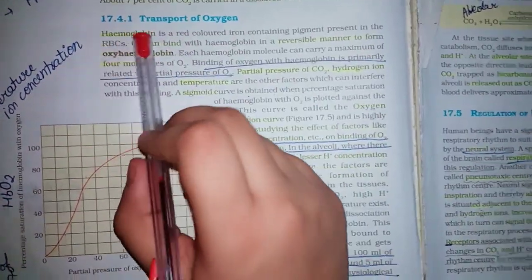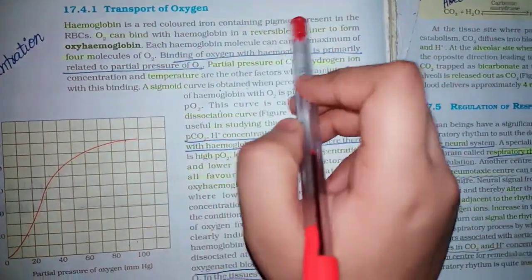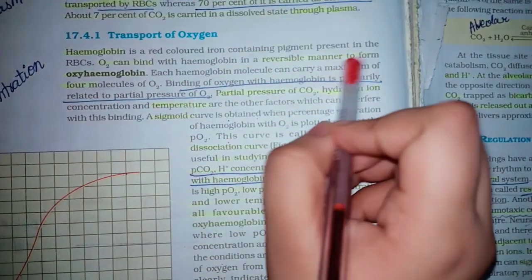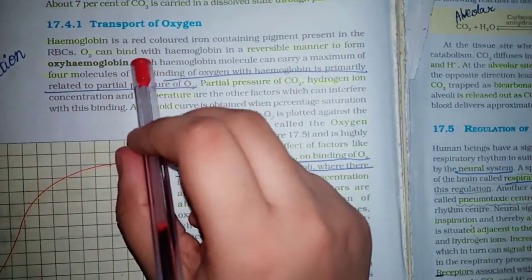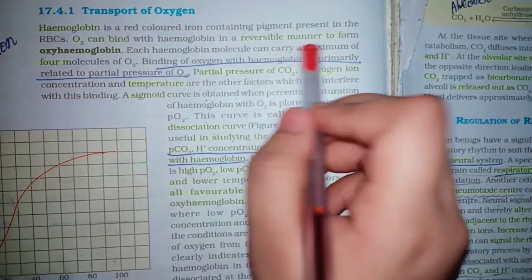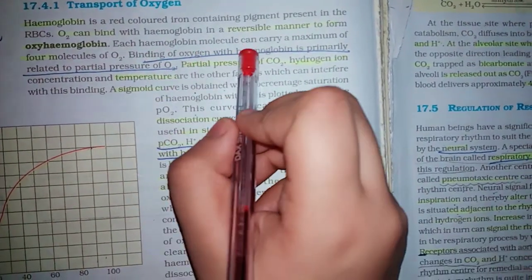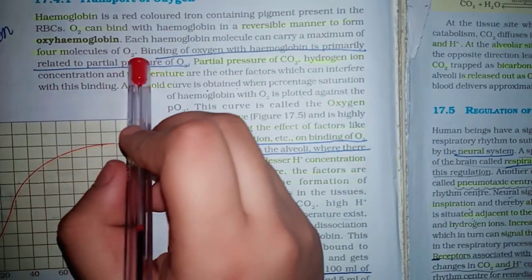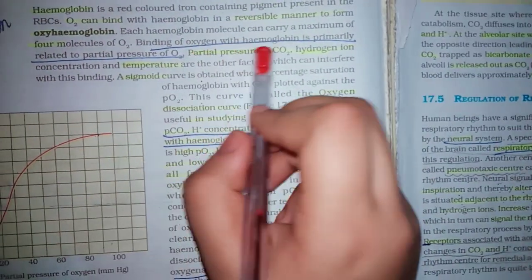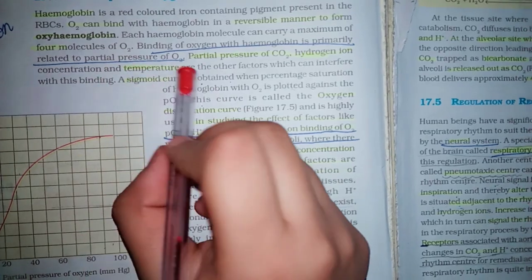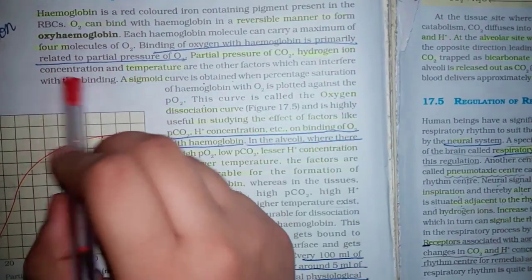Transport of oxygen. Hemoglobin is a red-colored iron-containing pigment present in the RBCs. Oxygen can bind with hemoglobin in a reversible manner to form oxyhemoglobin. Each hemoglobin molecule can carry a maximum of 4 molecules of oxygen. Binding of oxygen with hemoglobin is primarily related to the partial pressure of oxygen. Partial pressure of carbon dioxide, hydrogen ion concentration and temperature are the other factors which can interfere with this binding.